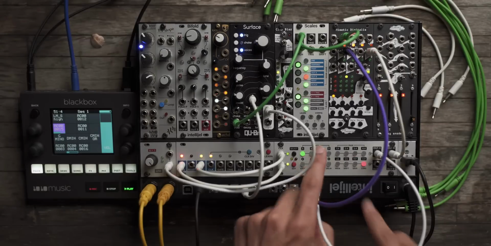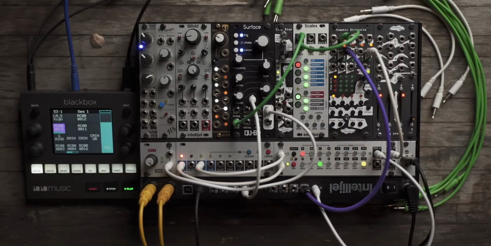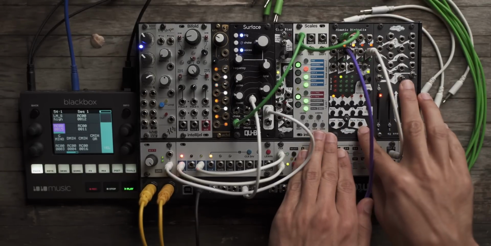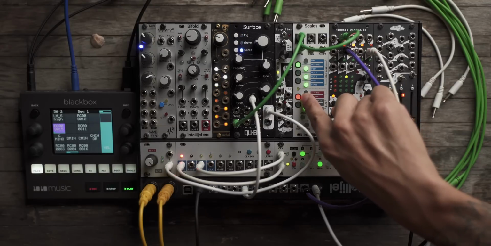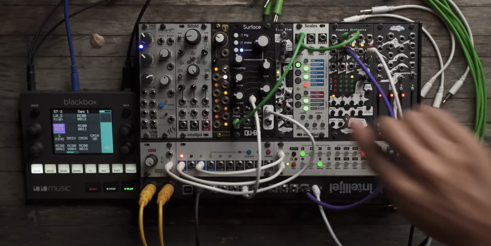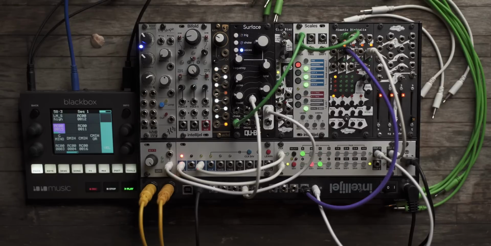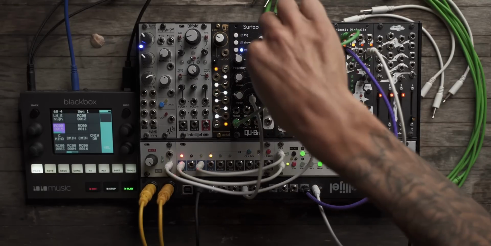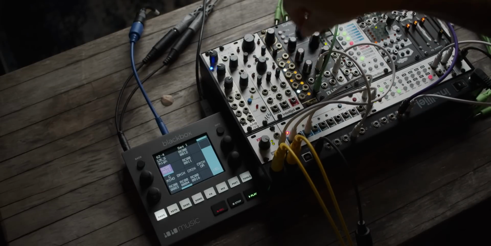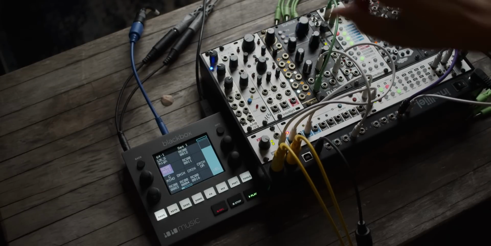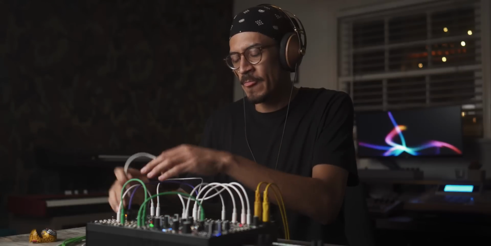What's crazy is I can then randomize this. I don't like this note. And I don't like that note either. Just take it out. So check this out. This is also cool about the Steppy.